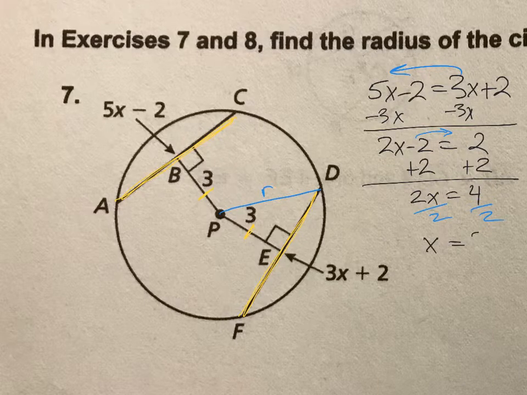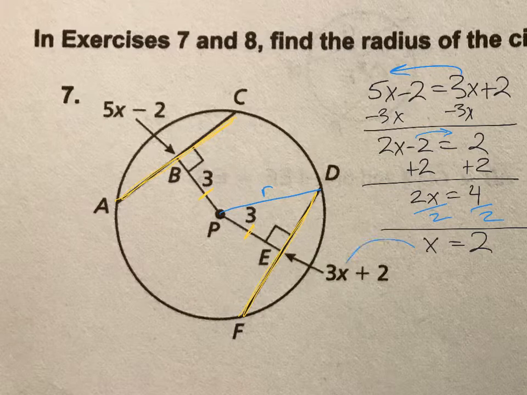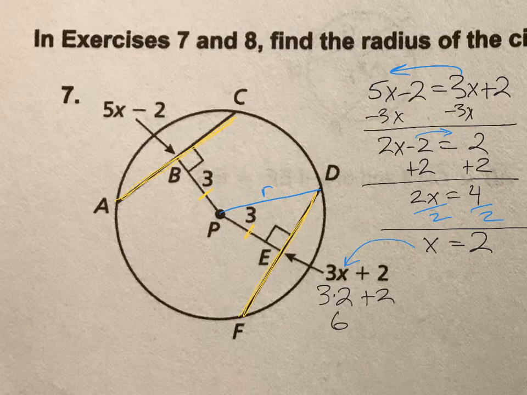And x equals 2. But you're not done. It didn't ask what x was. It asked what the radius was. So if x is 2, I can plug it back in there and get 3 times 2 plus 2. 6 plus 2 is 8. So the chord DF and the chord CA are both 8 units long.